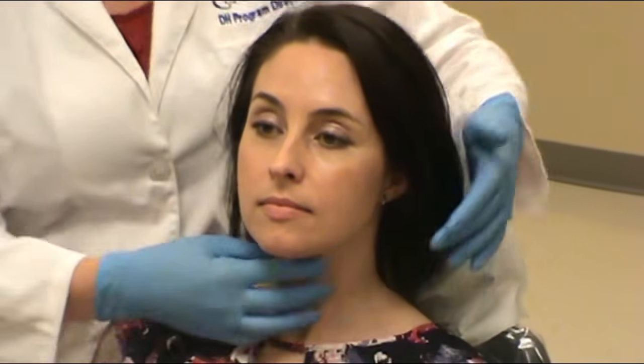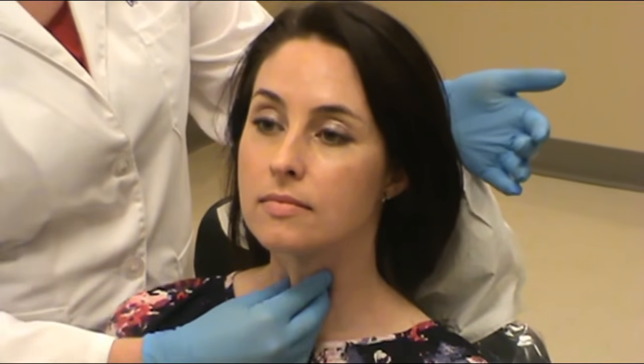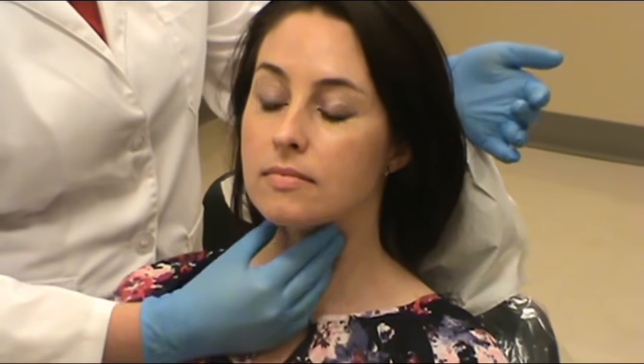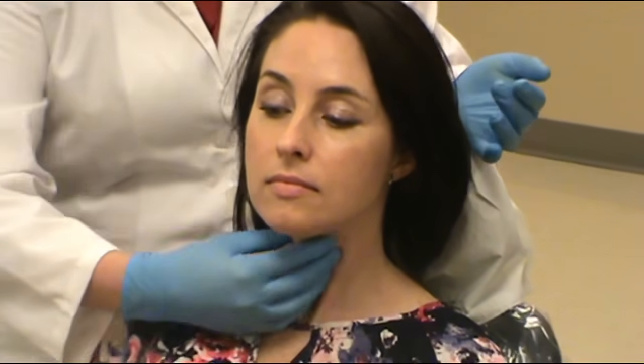Right below that butterfly-shaped organ is that larynx. And I'm just going to feel up and down there and make sure I don't feel any lumps or bumps or anything that shouldn't be there. Everything feels fine with the larynx.